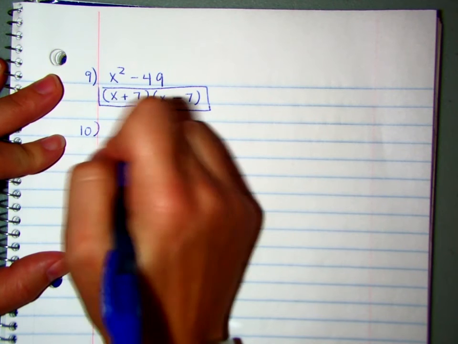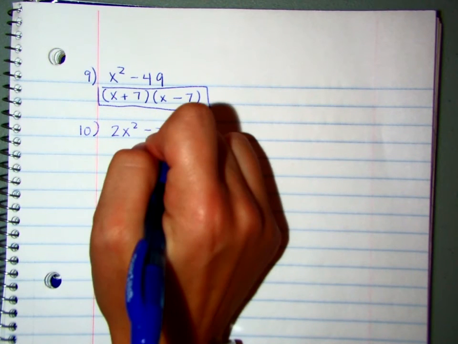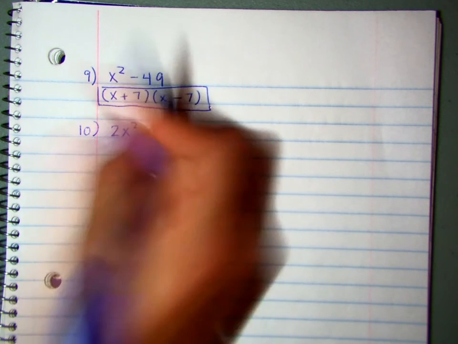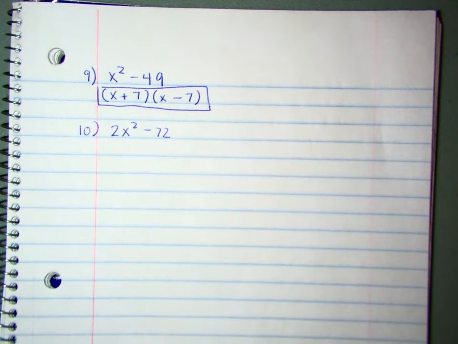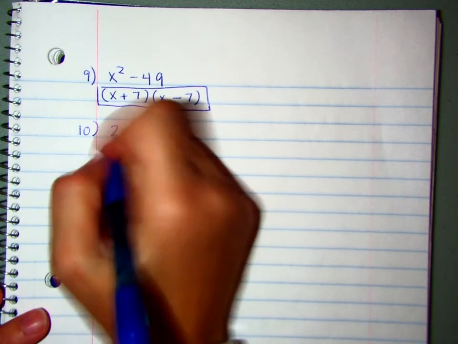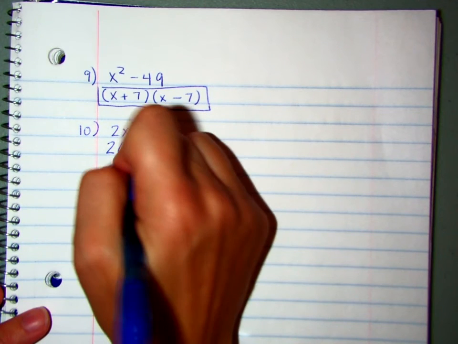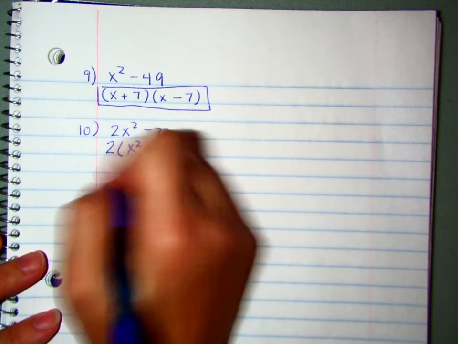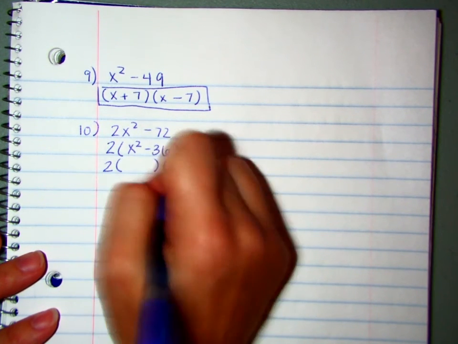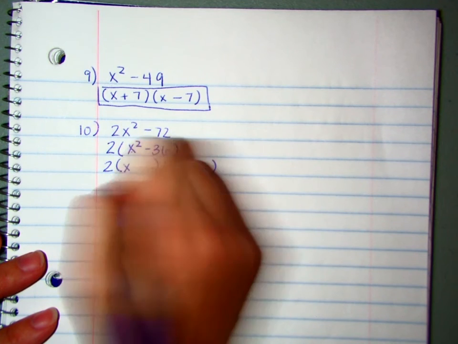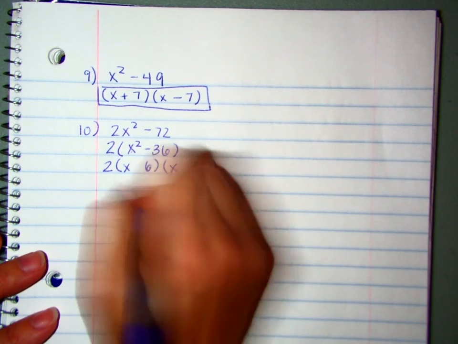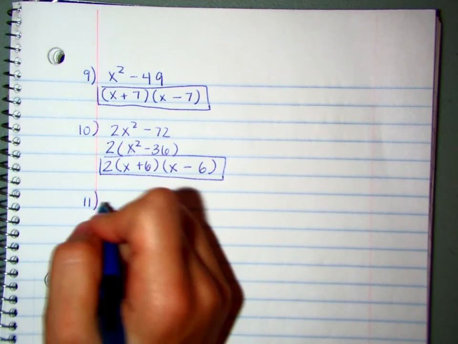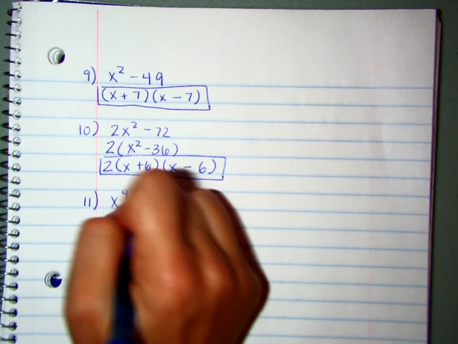Number 10. We have 2x squared minus 72. Now on this one, you'll notice you can't take the square root, and that should set something in your brain saying, oh, wait a second, there's a GCF. So you pull out your GCF 2, and I'm left with x squared minus 36. From here, we're going to factor the inside. So we keep the GCF 2, open up two parentheses, square root of x squared is x, square root of 36 is 6, one is positive, one is negative. That's our final answer.